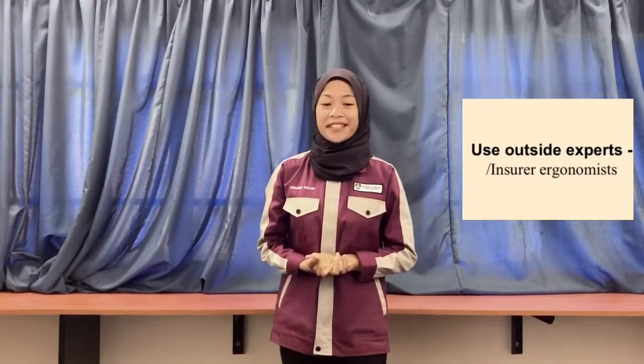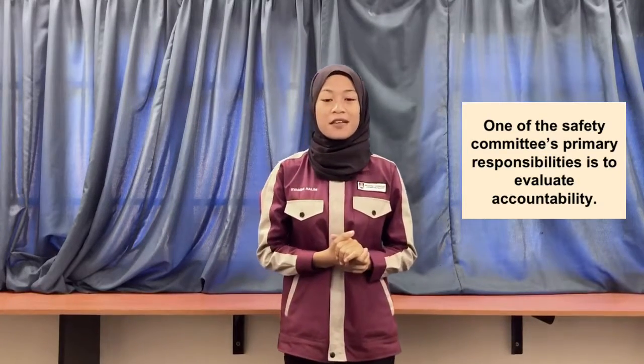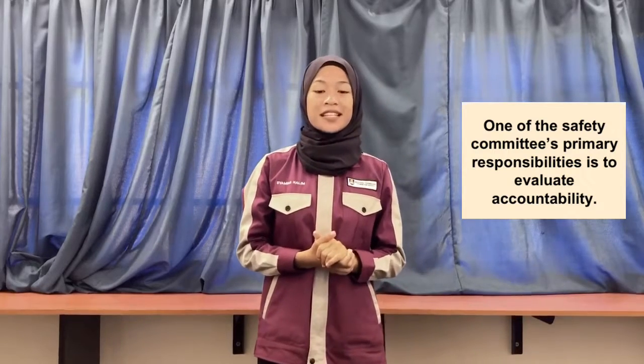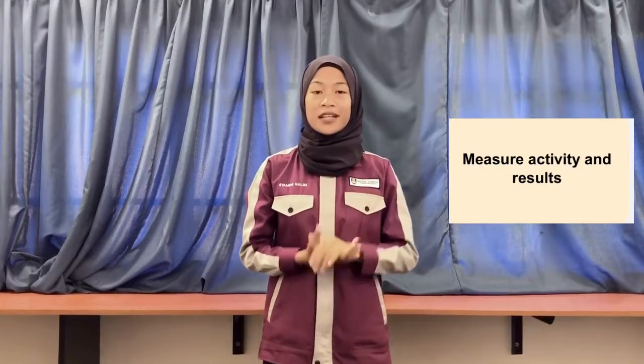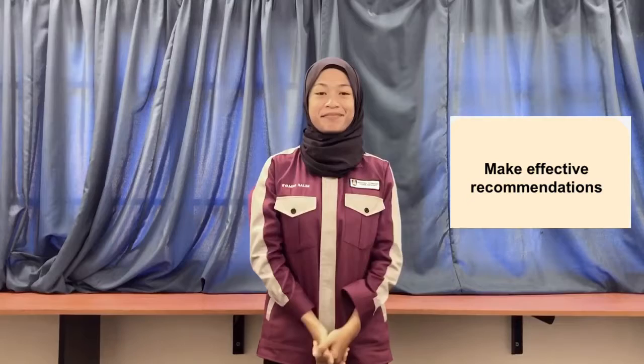Use outside experts. One of the safety committee's primary responsibilities is to evaluate accountability, establish procedures for change, measure activity results, and make effective recommendations. You can use a variety of techniques to measure the effectiveness and benefits of your ergonomic program. You can use job analysis, checklists, symptom surveys, OSHA Form 300 logs, and employee absentee rates.